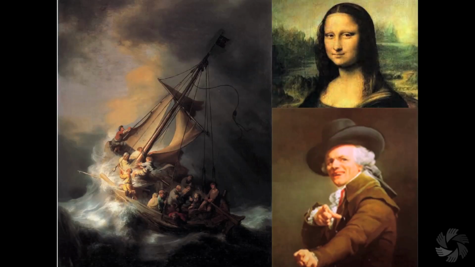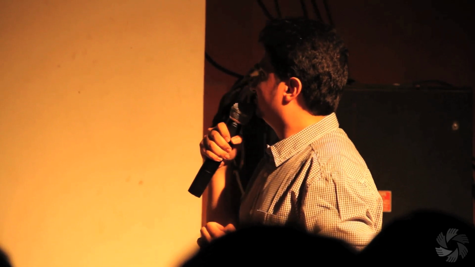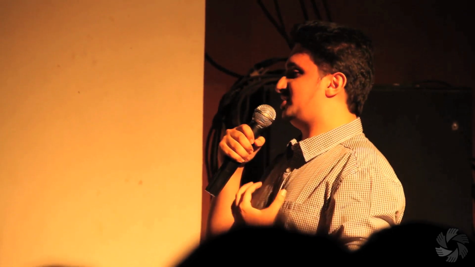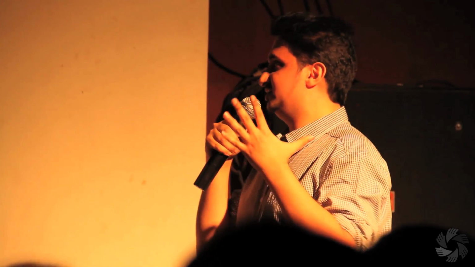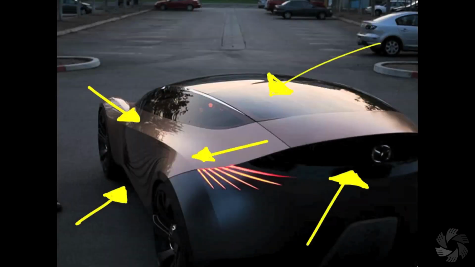So here we have a couple of paintings. What do you need to do this? Obviously, you need a canvas, you need brushes, you need paint, you need imagination. Sometimes even mental illness helps a bit. It does, it really does. So what about us? What do we car designers use? Our canvas is actually metal, but our paint and brush is light.